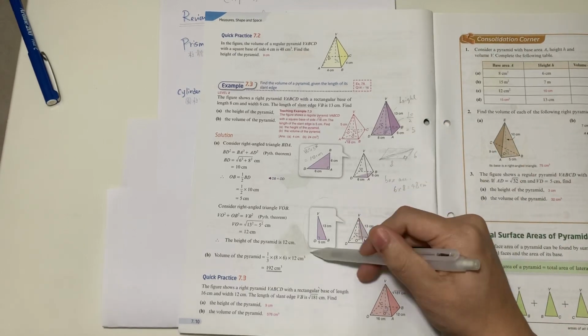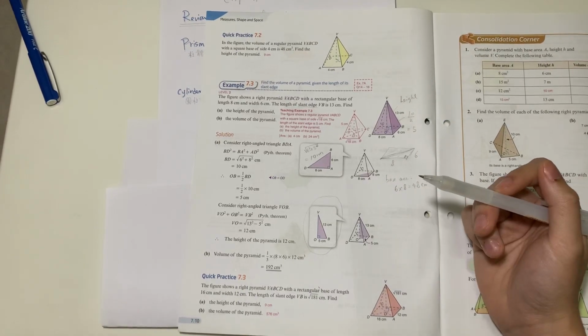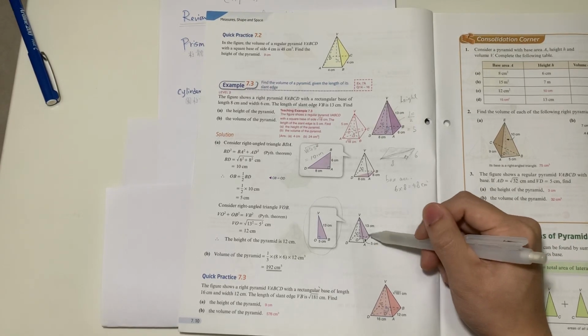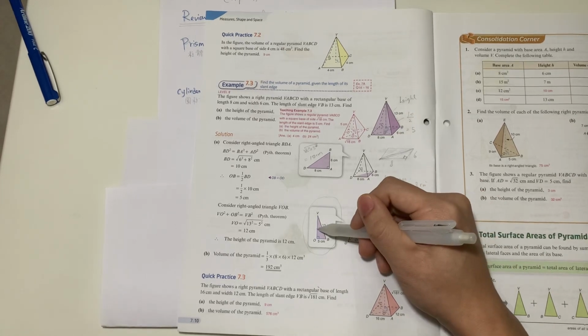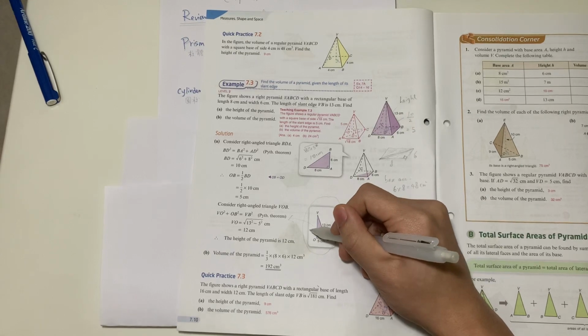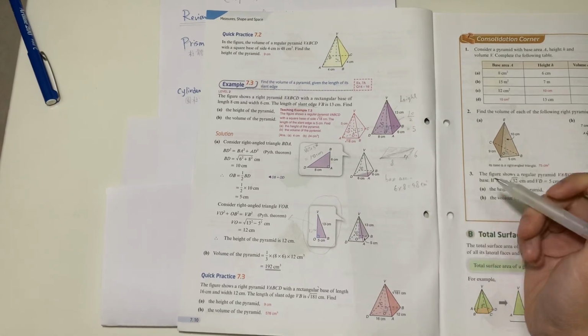Therefore, you will have another right angle triangle, with BO equal to 5 and the slant edge 13. We use Pythagoras theorem again and find that the height is 12 cm.